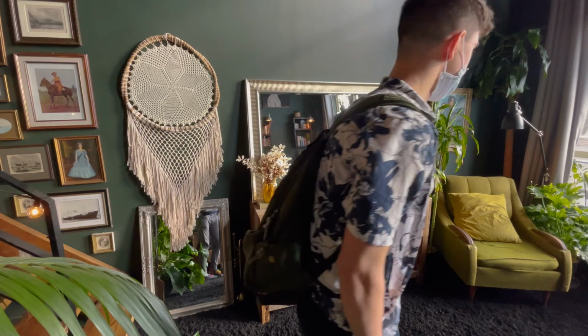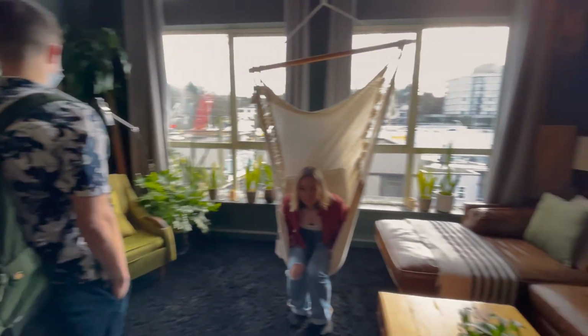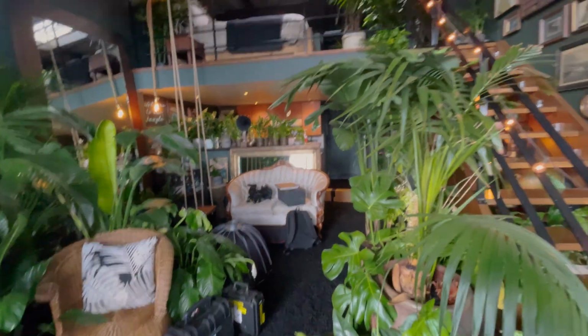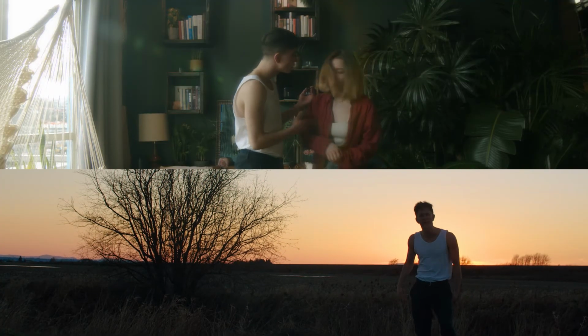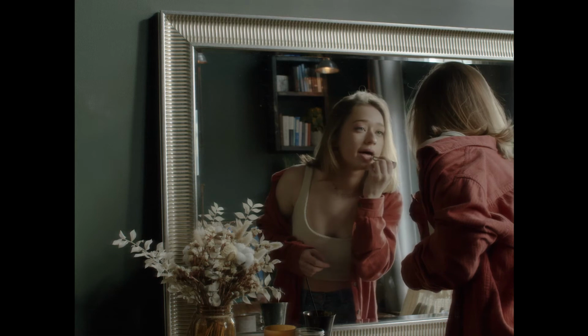Then we went home and did a bit of searching online and found this really cool apartment with a bunch of plants in it, which had a really nice tropical vibe, which contrasts and kind of complements the open, barren landscape at our other location. So we booked it in for 3 hours. And all in all, the total budget of the shoot, if you're interested, totaled up to $615 US, which Nico and I split 50-50.